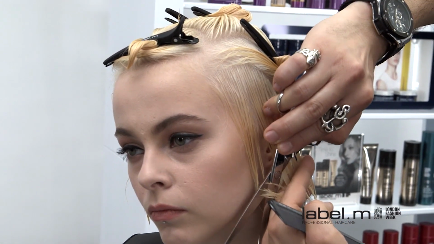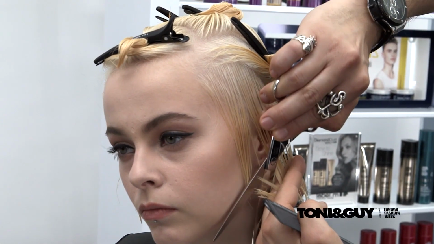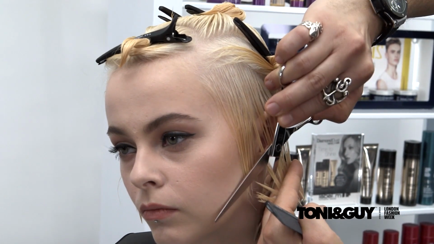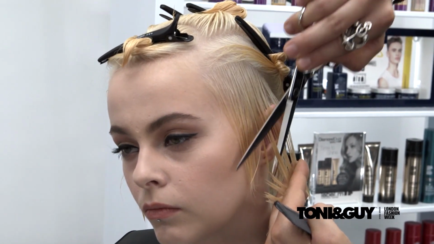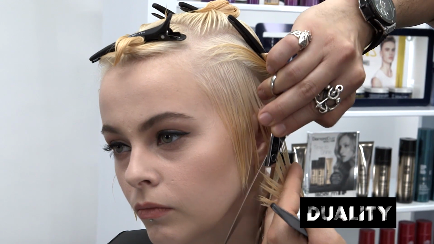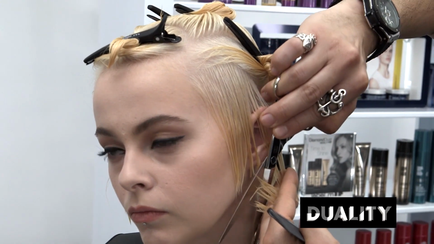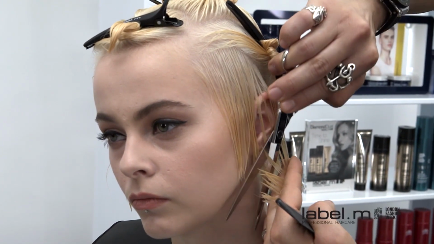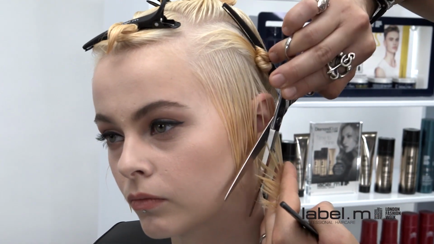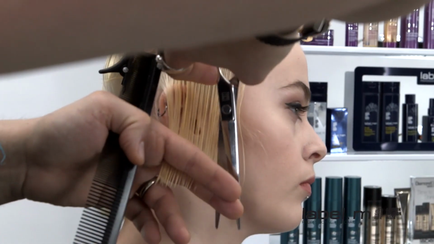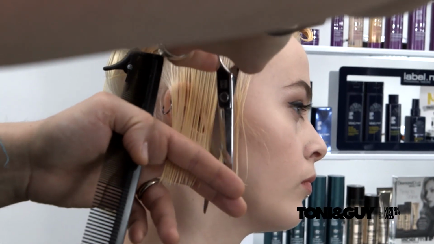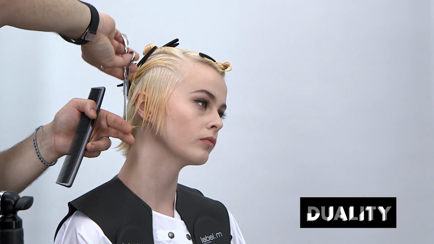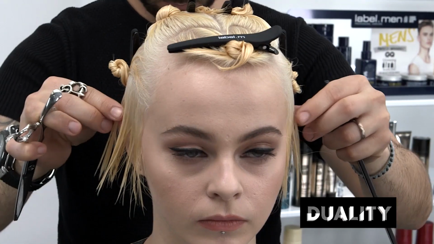Starting the technique in front of the ear and combing the hair to the natural fall, one finger's depth of elevation is taken and the line is cut visually using the channeling technique. This will maintain weight but create softness on the line, and can be varied by either leaving it longer or taking it shorter. This is then repeated on the opposite side, and the balance is then checked.